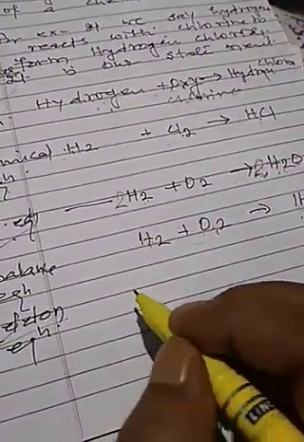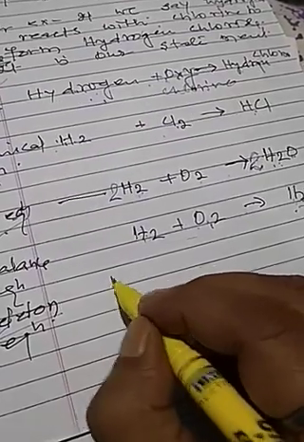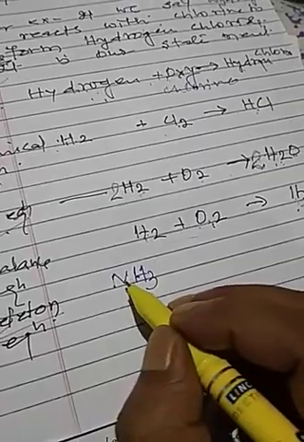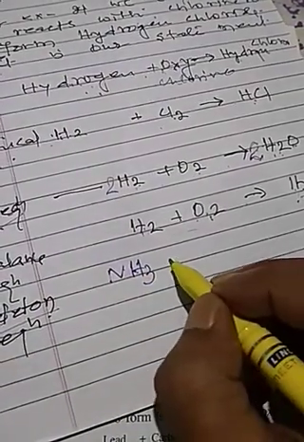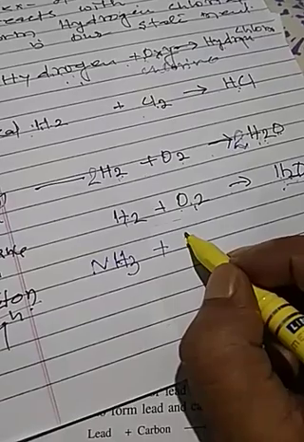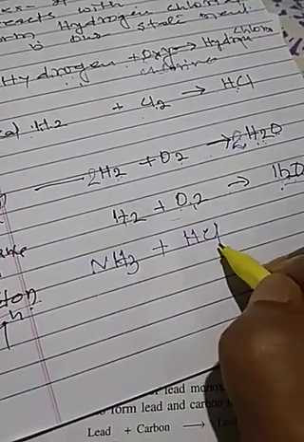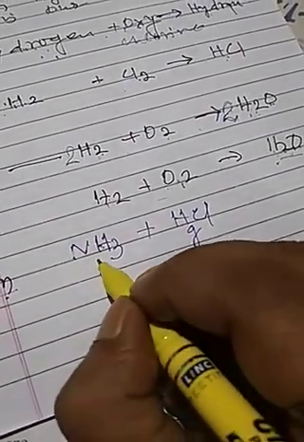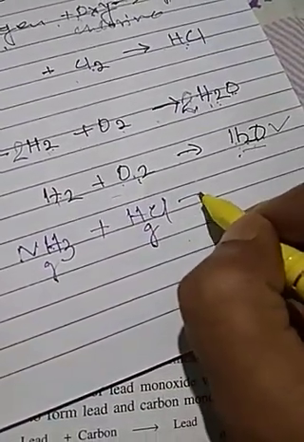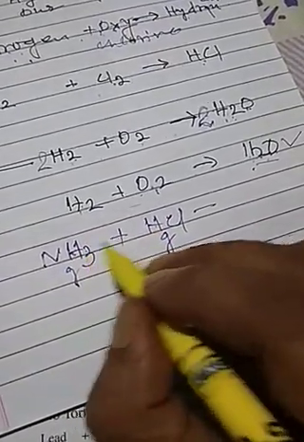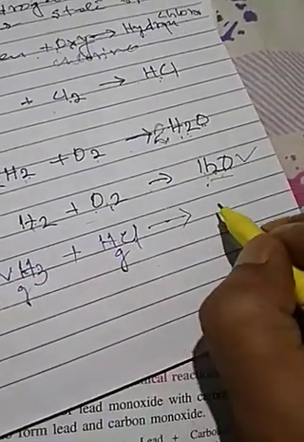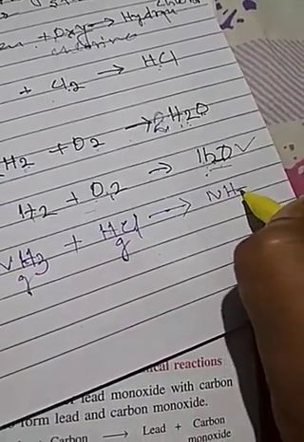Likewise, if we write here, this is your ammonia. We have written the formula of ammonia when it reacts with hydrogen chloride. If I am using the word hydrogen chloride, it means it is a gas. After reaction, these are the reactants. Now put an arrow. Here write the name of the product, which will be ammonium chloride.